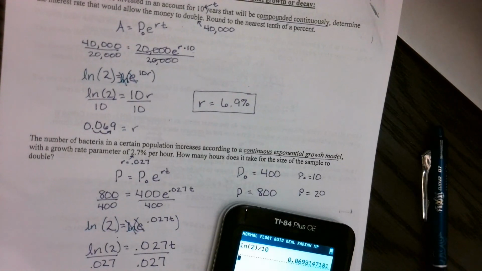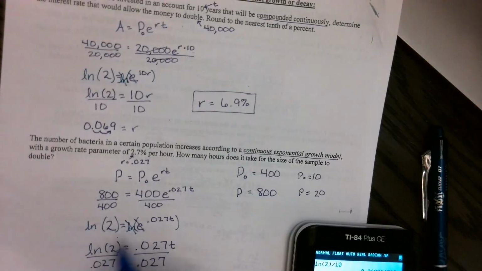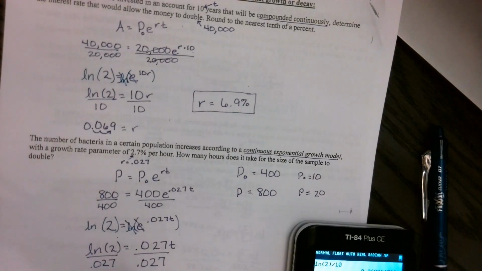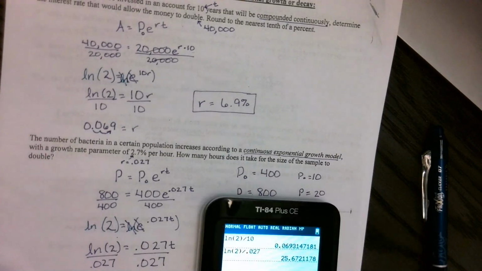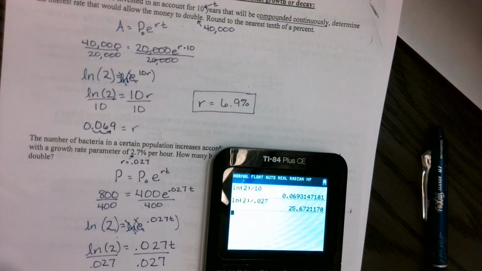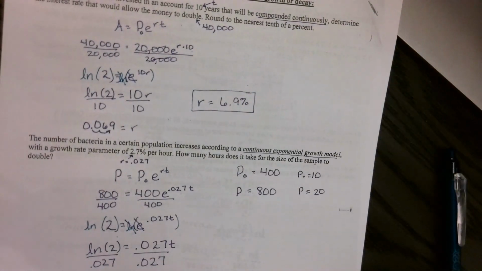And I get the natural log of 2 divided by 0.027. And it says how many hours. It doesn't really say what to round to, so I'm going to say 25.7 hours equals t. If it had said round to the nearest hour, you just say 26 hours. All right. And that finishes up our notes.